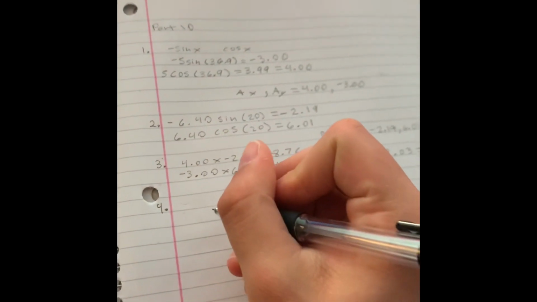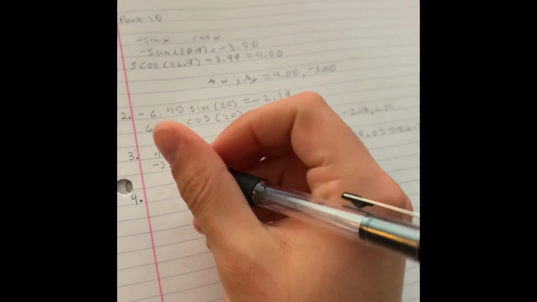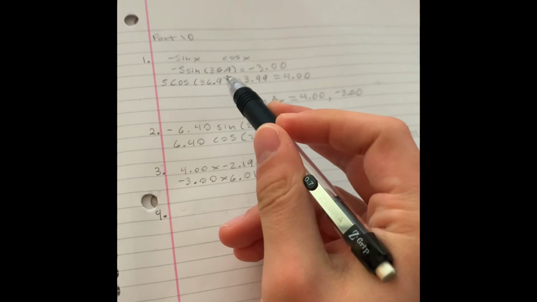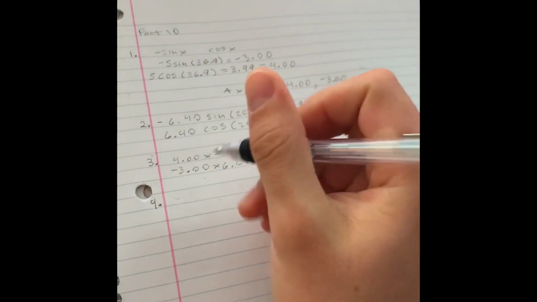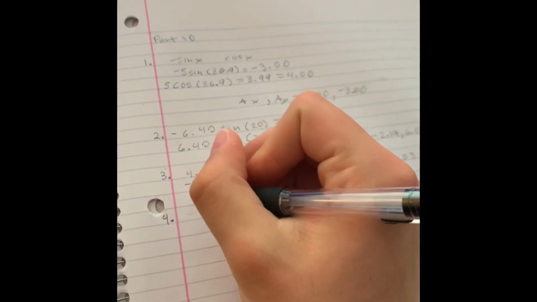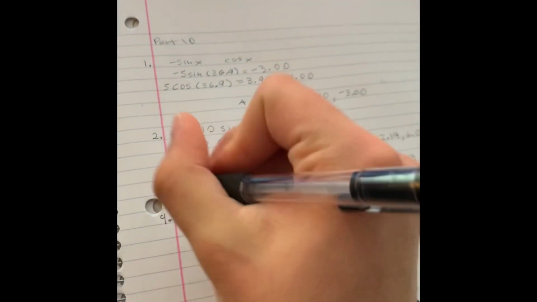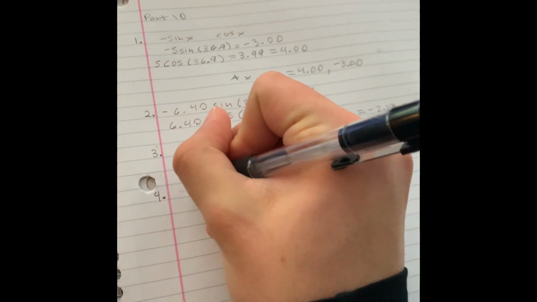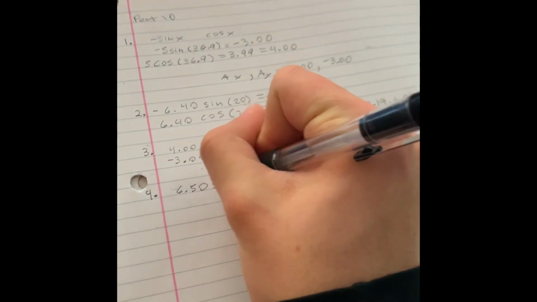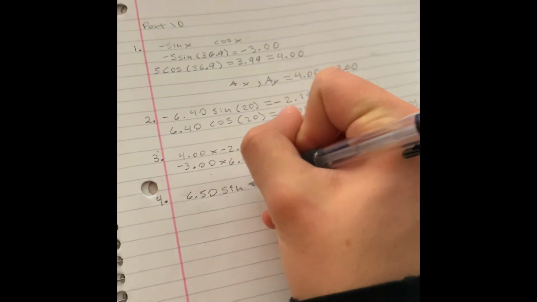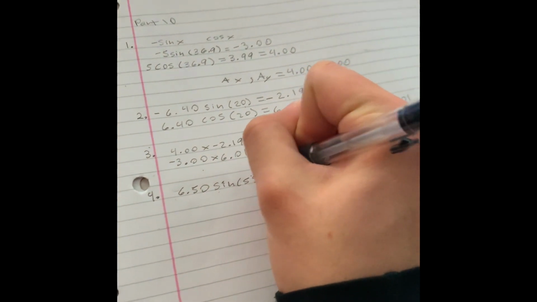Alright, and for part D, we will generally follow the same process as 1 and 2. Instead of being negative sine, it'll just be positive because we are going counterclockwise. So it'll be 6.50 sine 55.